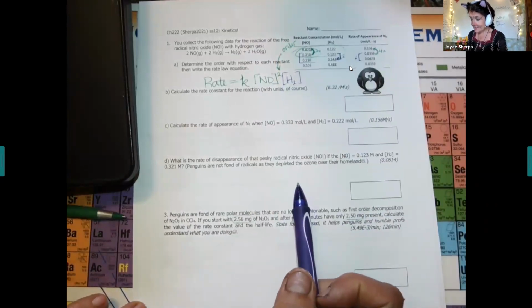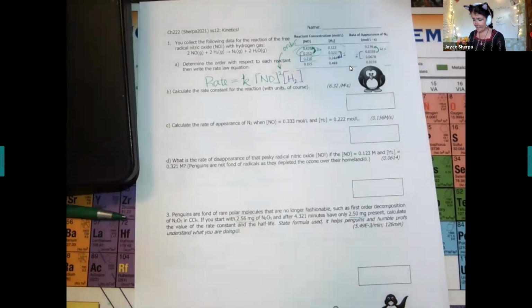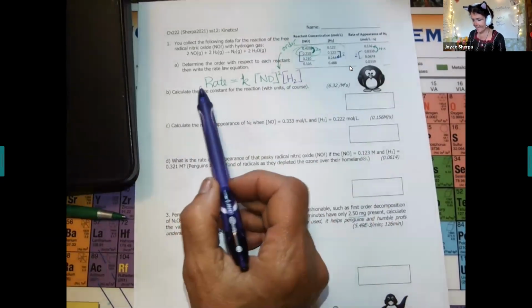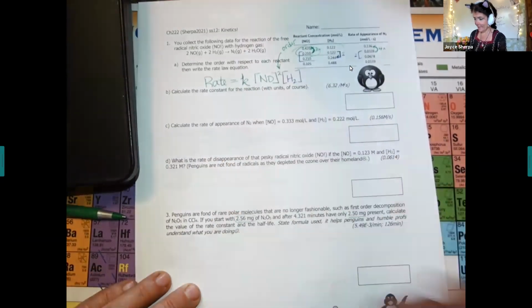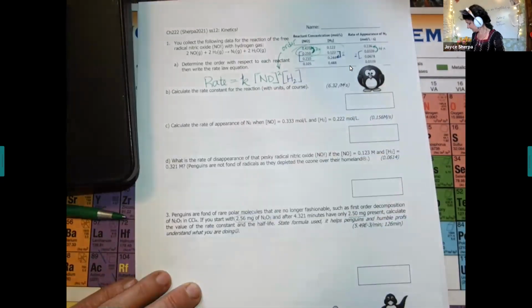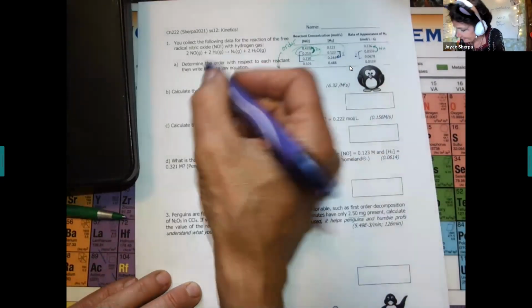All right. For every chart that you have, you're going to create a simple algebraic equation based on the chart. It just takes practice. So you have one here, there's one on the worksheet, and we'll see one as we go through the notes tonight.